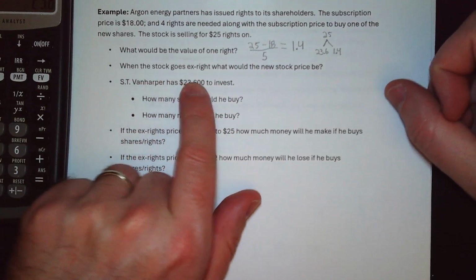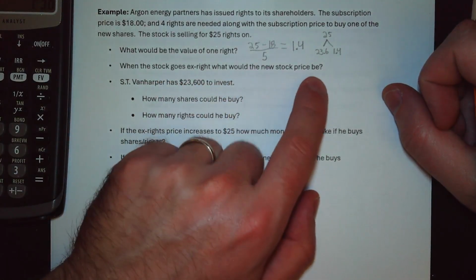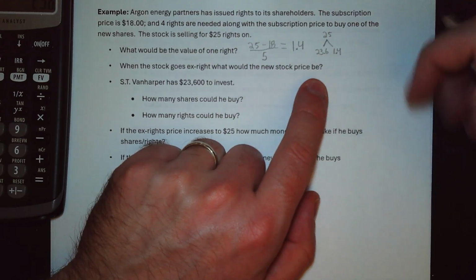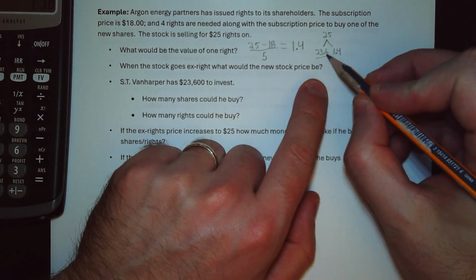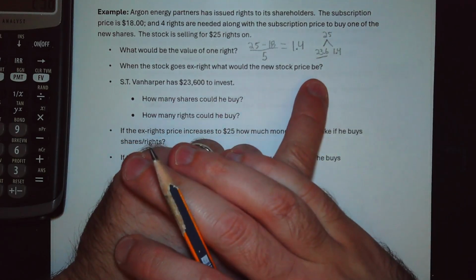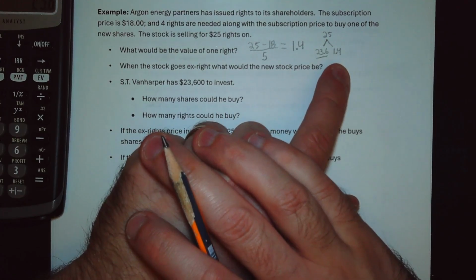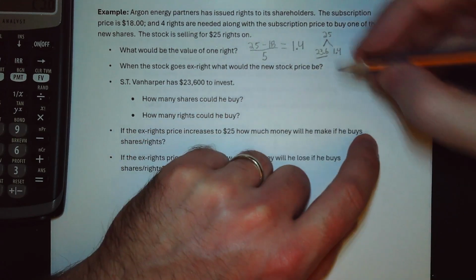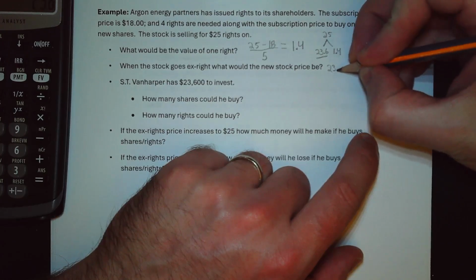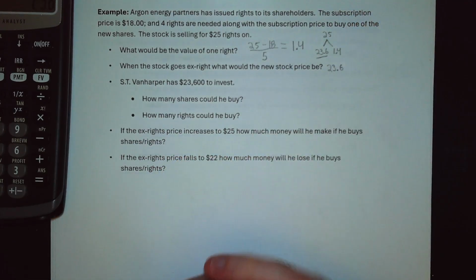When the stock goes ex-rights, what would be the new stock price? Well, I already kind of calculated that. The new stock price should be 23.6, okay? Because there's $1.4 for the rights, and the value for the share itself is 23.6.